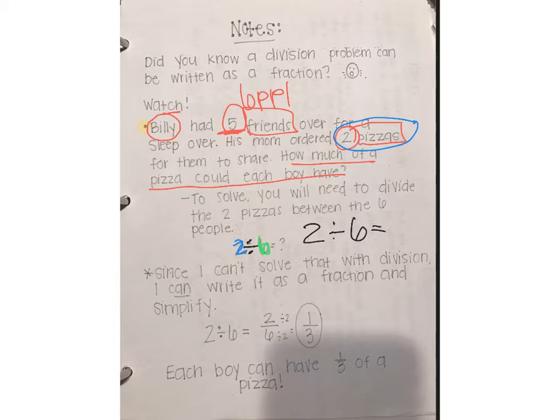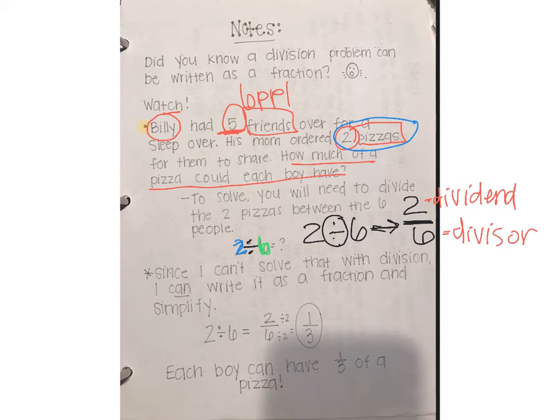So what we're going to do is instead of trying to use division to solve this, we're just going to convert our division problem into a fraction. So all we're going to do is change the division sign to a fraction bar. Your dividend always goes on top, your divisor on the bottom. So again, dividend on top, divisor on the bottom. So I have 2 pizzas that I'm cutting up between 6 people. Now I've got the fraction 2/6. That's, believe it or not, your answer. Each person can get 2/6 of a pizza.